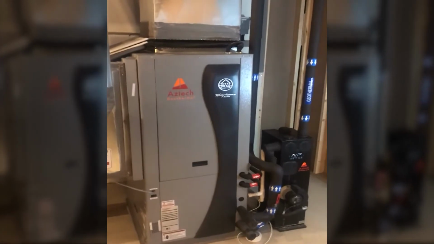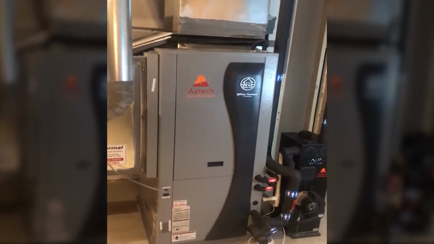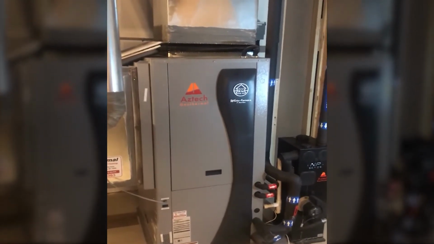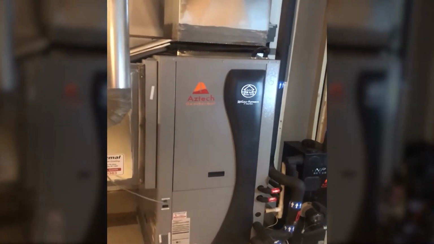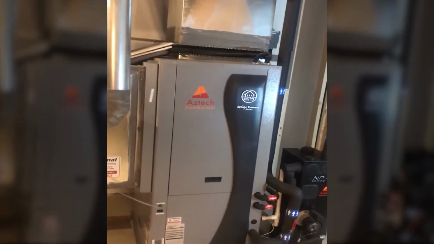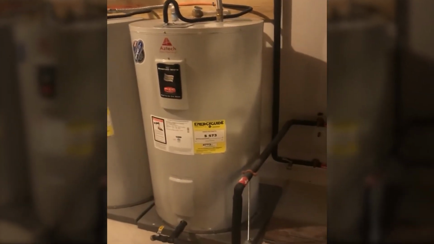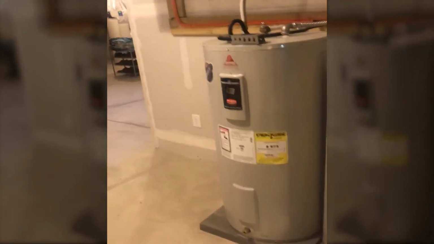So our house is heated with a geothermal system, which takes the constant temperature of the earth as a starting point, roughly about 55 degrees, to heat or cool our home. It also has what's called a desuperheater, which takes the leftover heat after that to preheat our hot water. And so that goes to a preheat tank here, and the preheat tank then goes into our electric hot water heater.